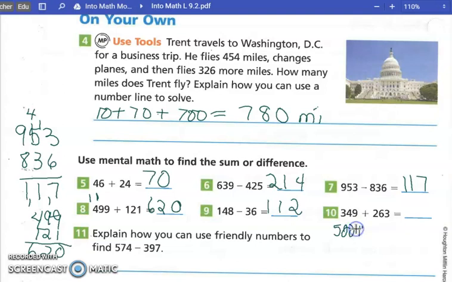So, okay, what's 4 tens plus 6 tens? 10 tens, which is 100. And what is 9 ones plus 3 ones? So I have 500 plus 100, which is plus 12. 612.